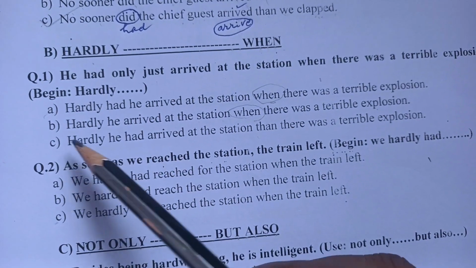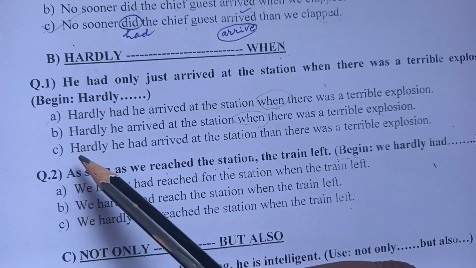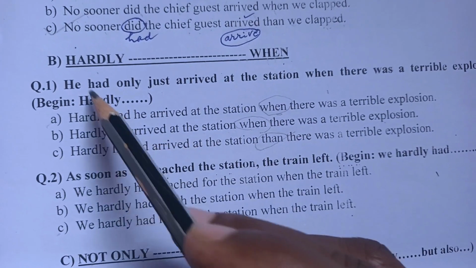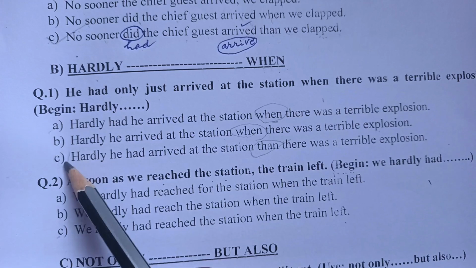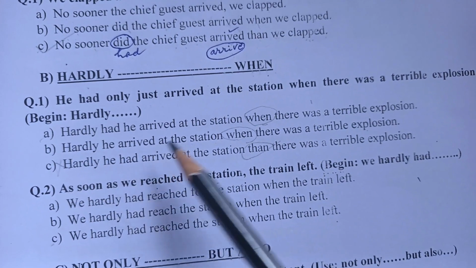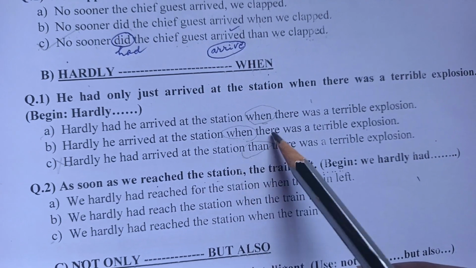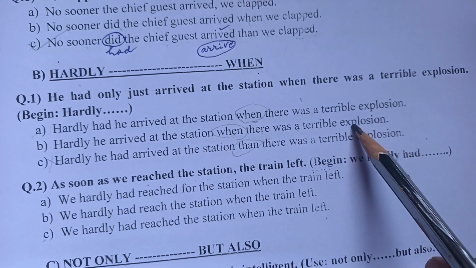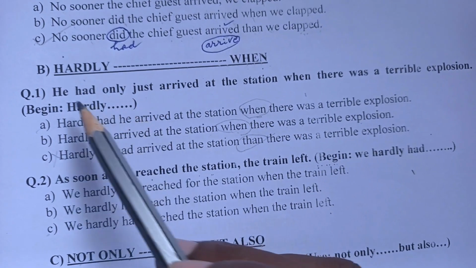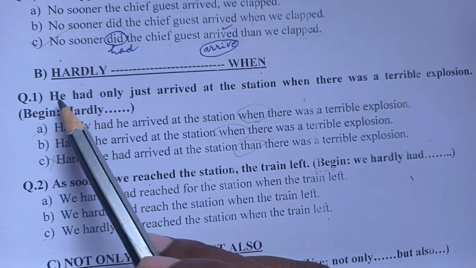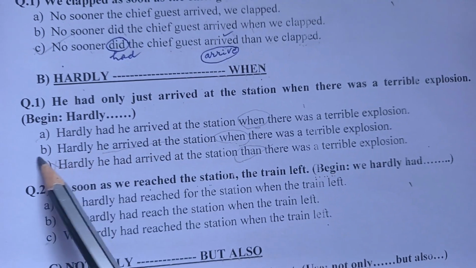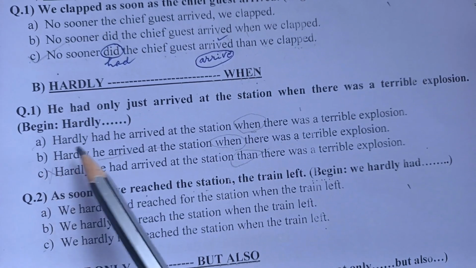So if you see in option C, there is a than. So this will not be followed by hardly. So this sentence will be wrong. Second one, option B, hardly he arrived at the station when there was a terrible explosion. So here hardly he arrived, but the sentence is in past perfect tense. Had only just arrived, but here had is not there. So this sentence also is not correct.